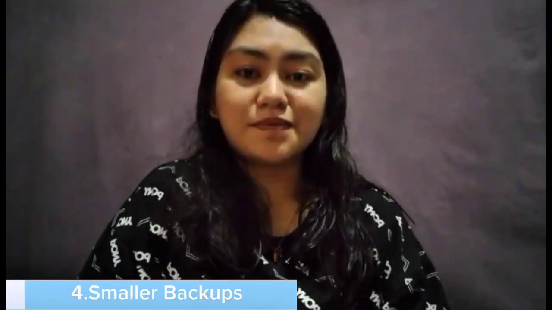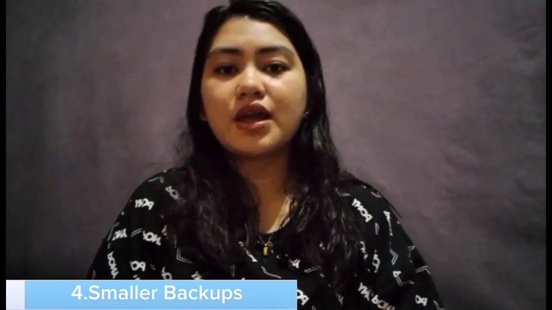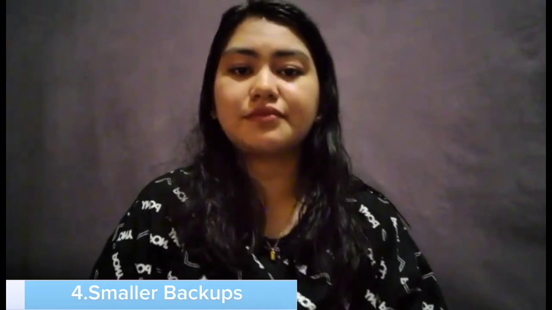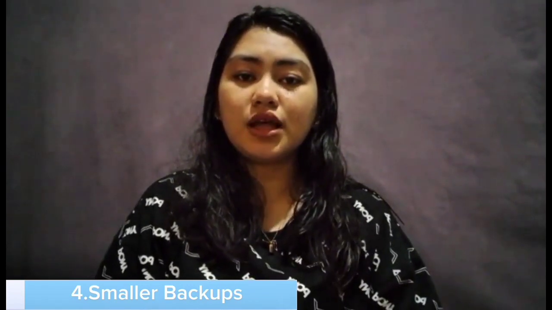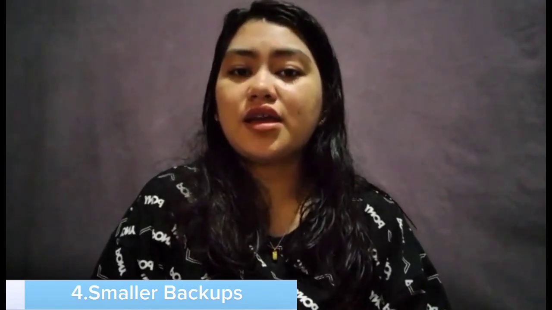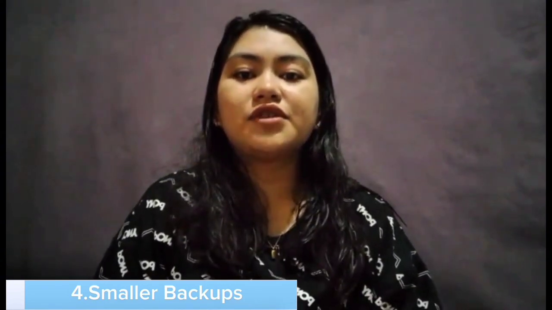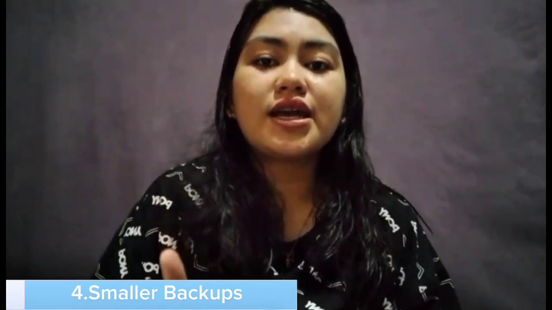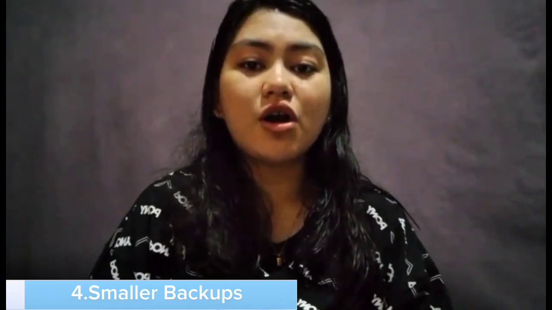Number 4. Smaller backups. Compared to full backups, transaction log backups are much smaller, since they only contain changes. The example is, a 500 gigabyte database might have a transaction log backup of just 50 megabytes taken every 15 minutes, allowing frequent protection without storage overload.